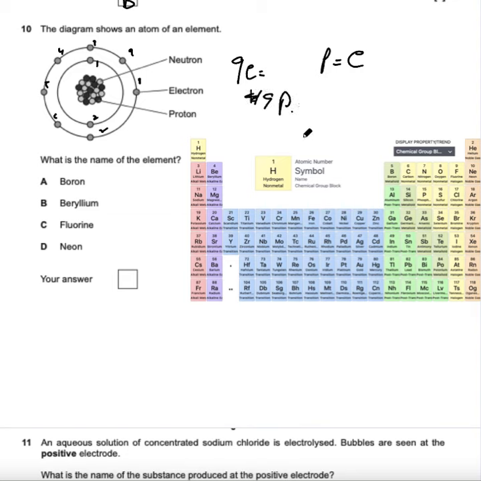So 9 protons. And we're going to look for a number that has 9. As we can see, fluorine has 9, and therefore our answer is fluorine, which is C.